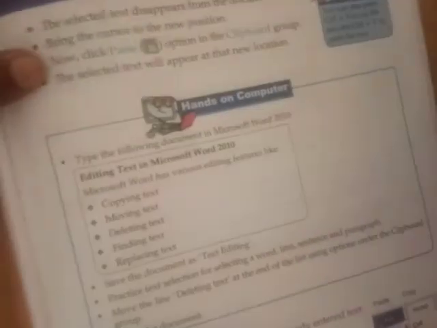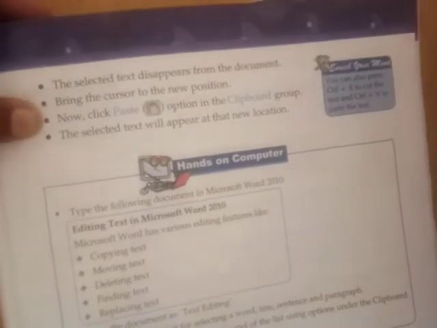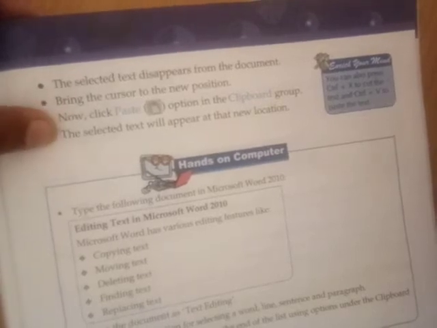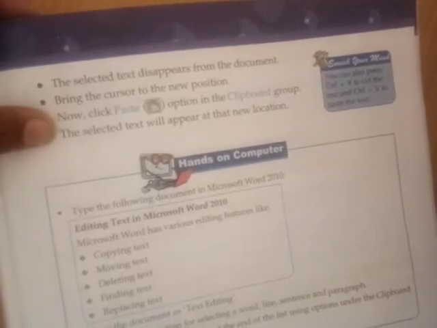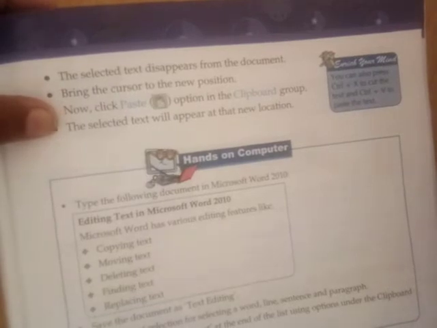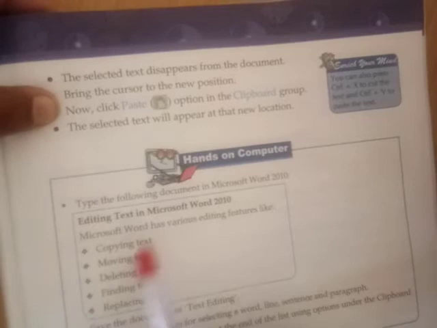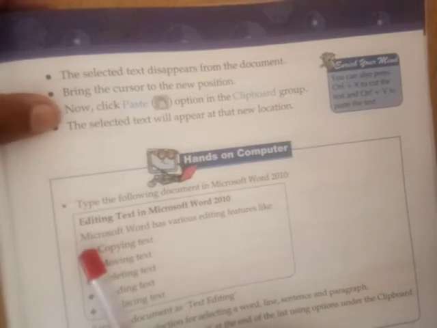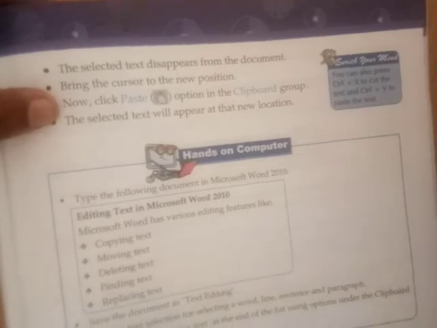Then the selected text disappears from the document. Which means if you click on the Cut button, the selected text will disappear. Then bring the cursor to the new position. Where you want to move that text, you have to bring your cursor there. Now click Paste. Here is the Paste symbol option in the Clipboard. That symbol is also on the Clipboard. You have to click there, then the selected text will appear at the new location.